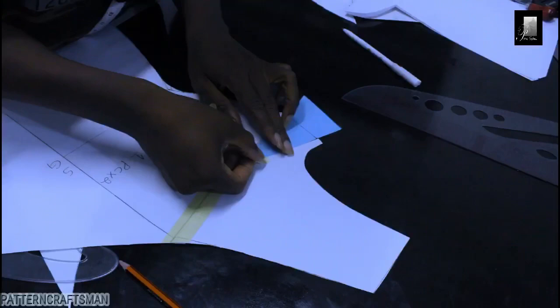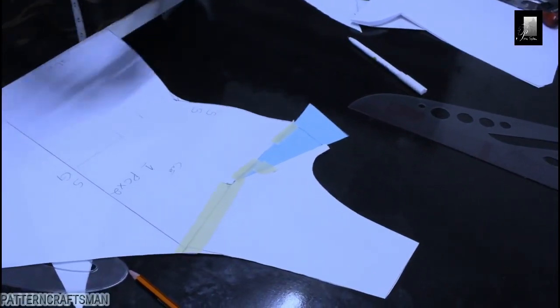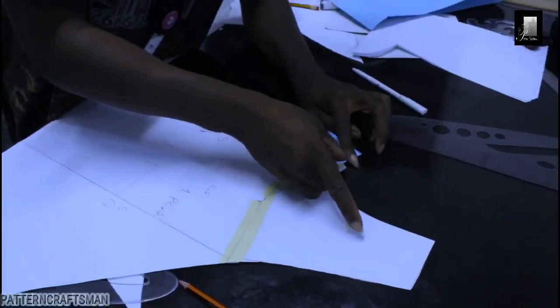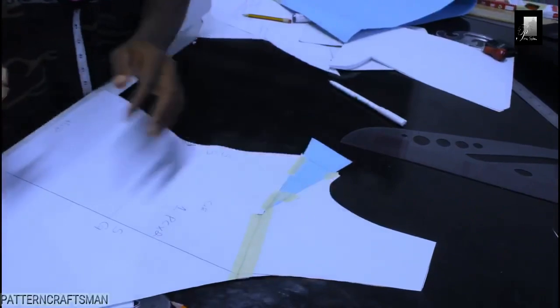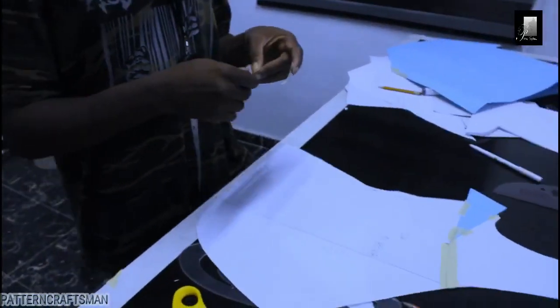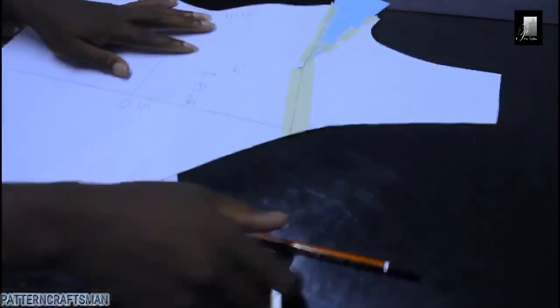Stick this side also. Good. So I'm just sure to put in more masking tape and then try to align the dots.